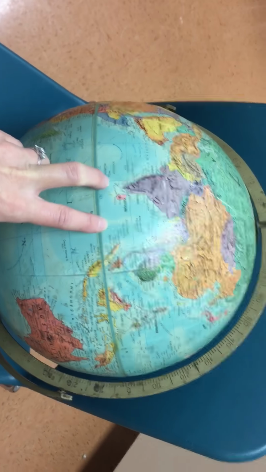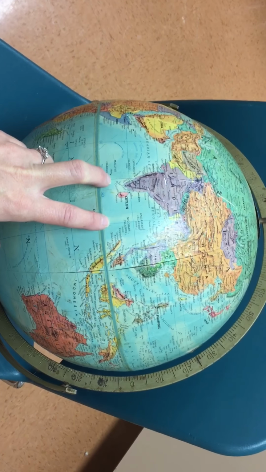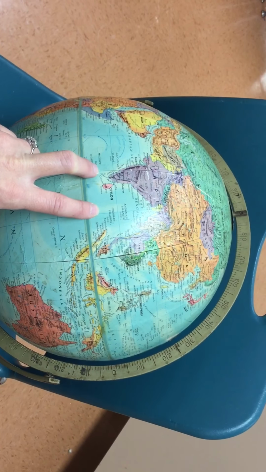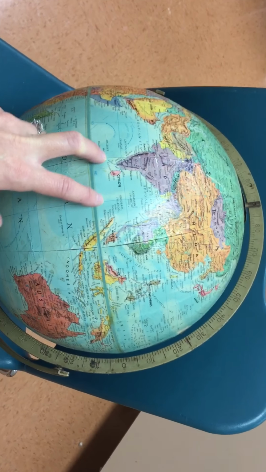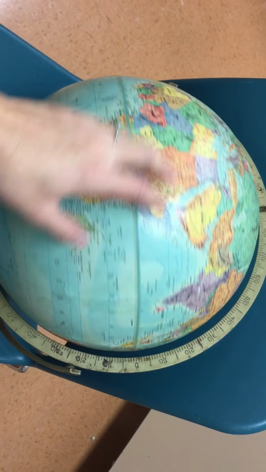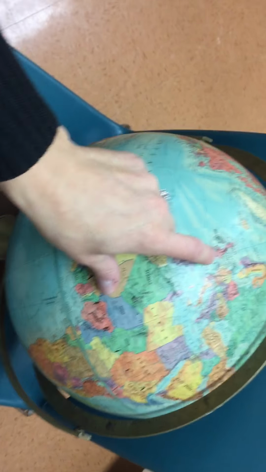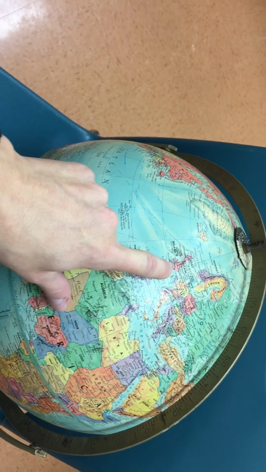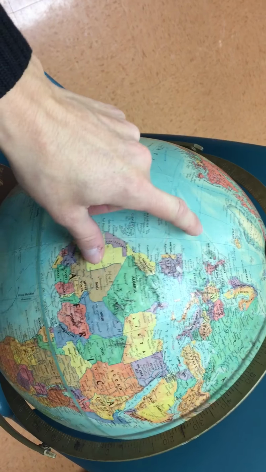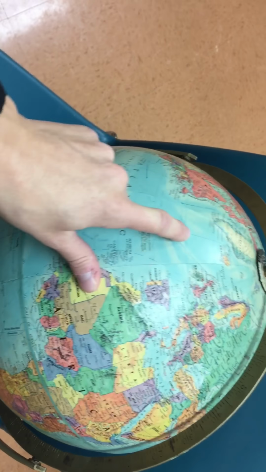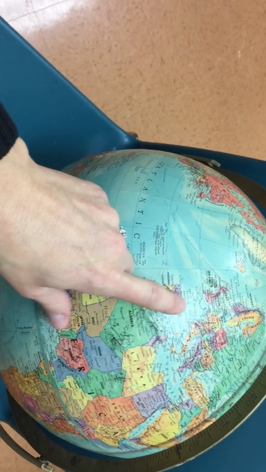So basically, we're going to calculate our position of longitude based on the noonday sun and the time that it is in England. So if it's noon in England and we are over here, let's just start with an easier one.